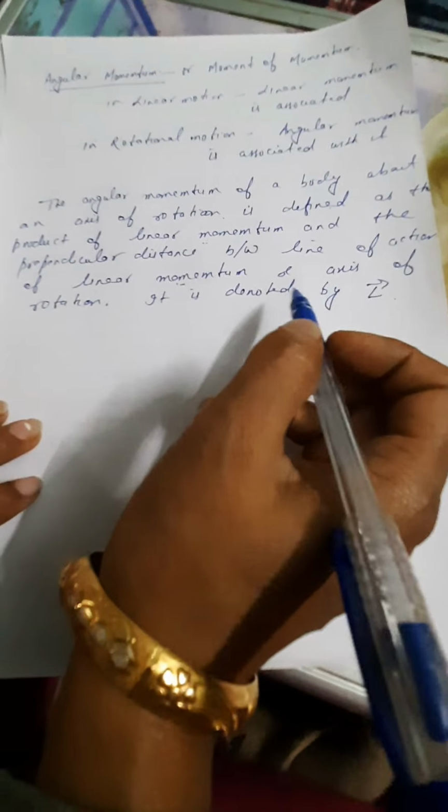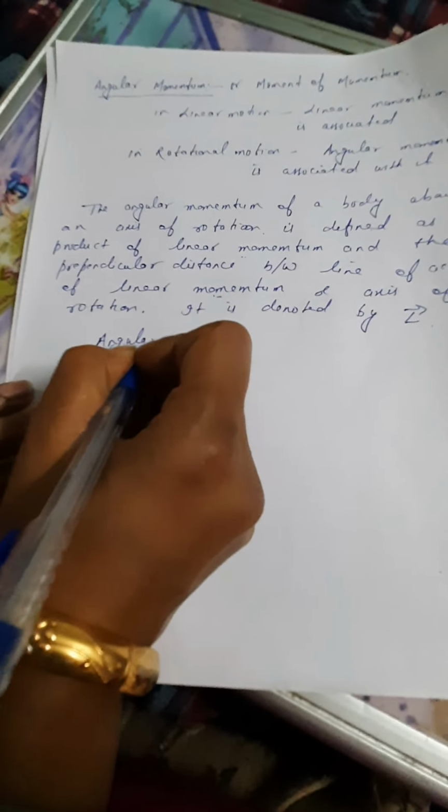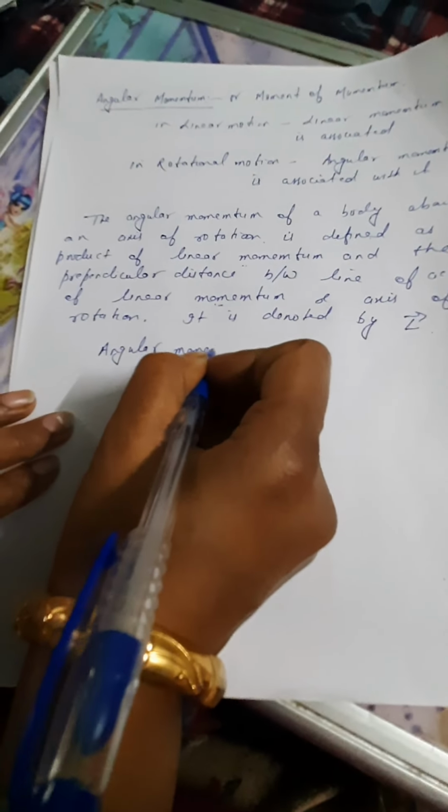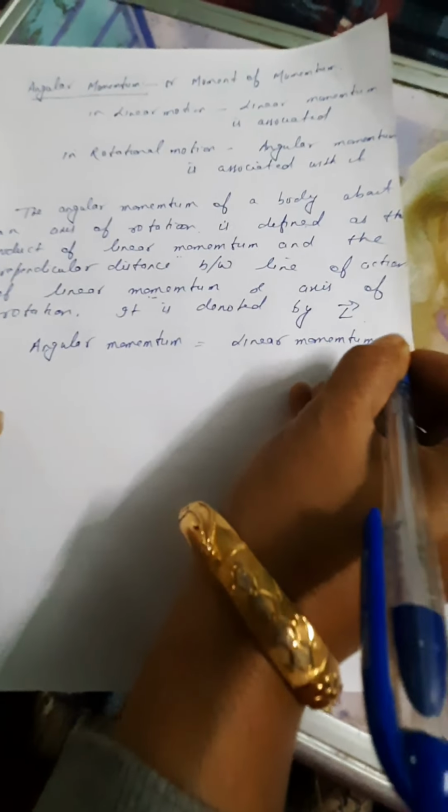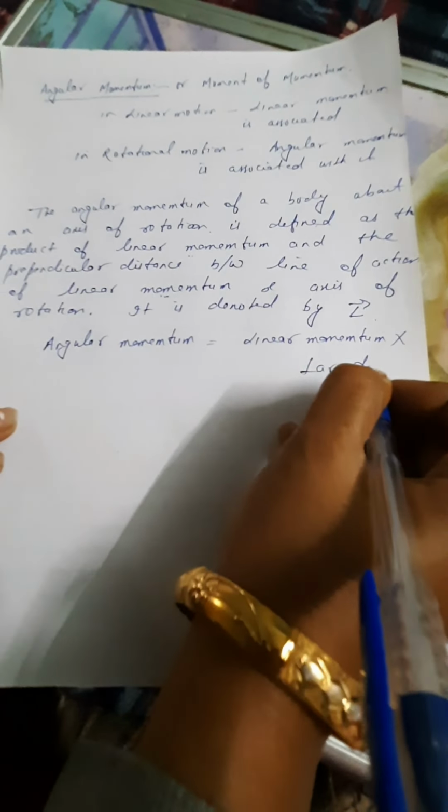So see here, what will be the angular momentum? In mathematical form, angular momentum is equal to linear momentum into perpendicular distance, as per definition.